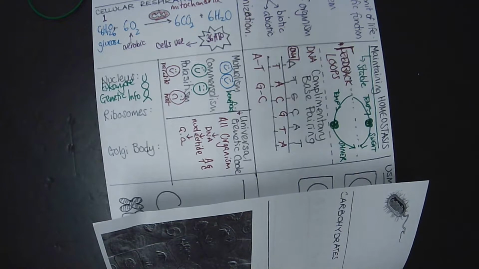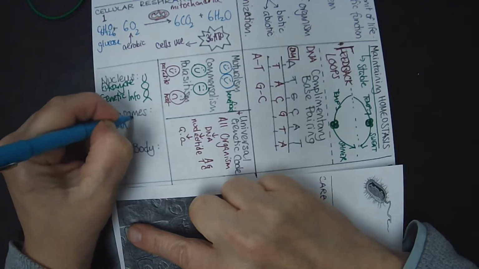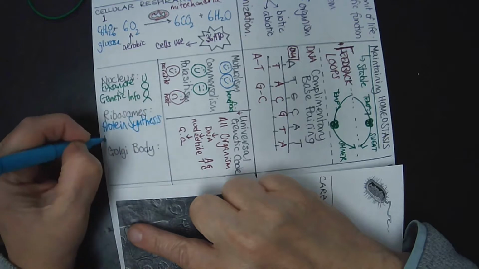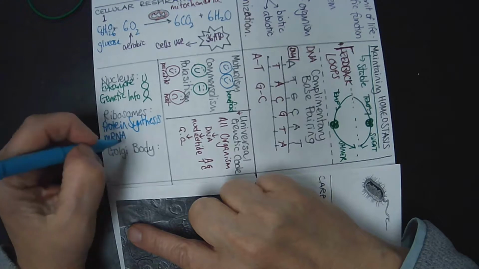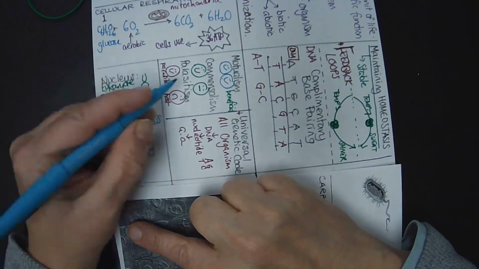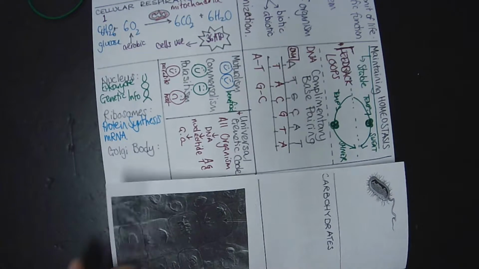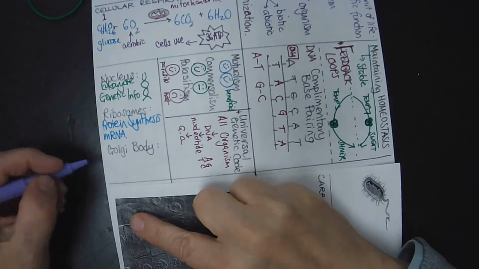If I see something about a ribosome, I have one thing going through my head: protein synthesis. This is where proteins are made. Remember, the mRNA leaves the nucleus when it's been made, and during translation it goes to the ribosome, where it's read and puts amino acids in a particular order. Ribosomes, protein synthesis.